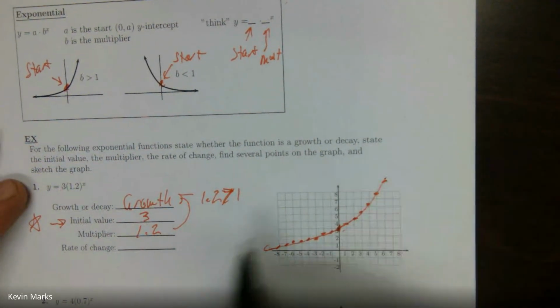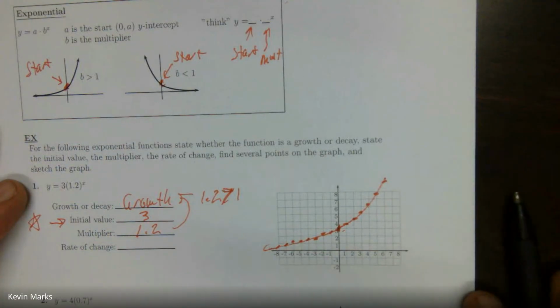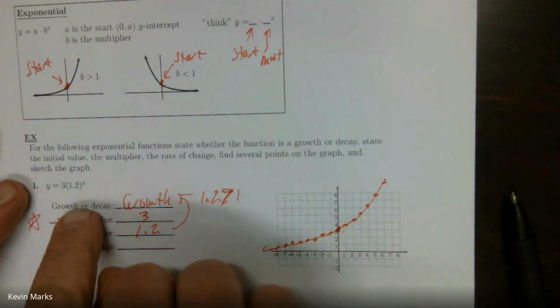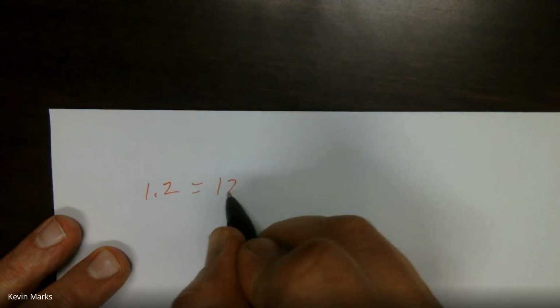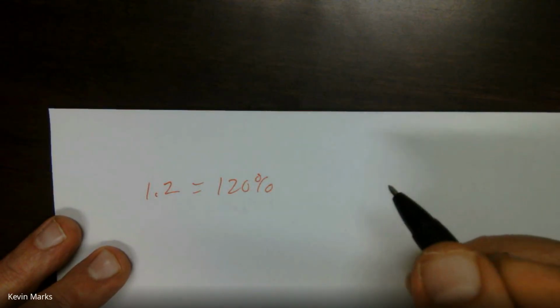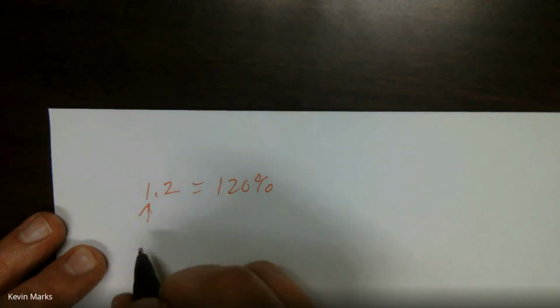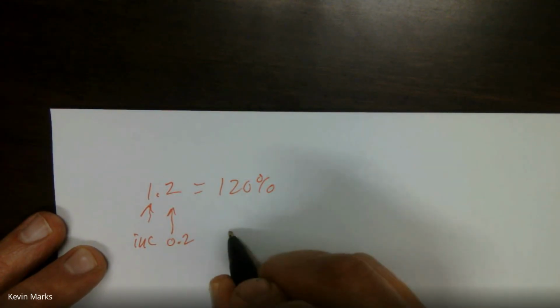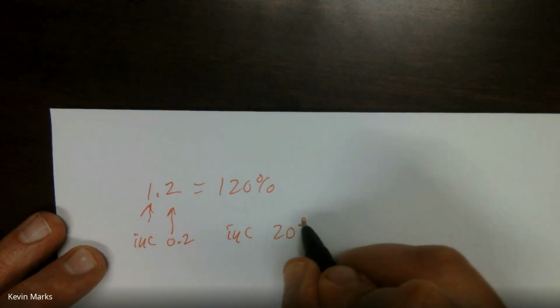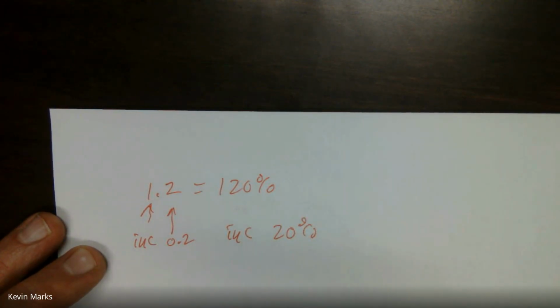Okay. The hard part is the rate of change. So you got to go back. Remember percentages, right? So if you're multiplying by 1.2, maybe we can go on the other side here. Remember what 1.2 means? 1.2 is the same as 120%. Remember that when you stick that 1 out front? This means you are increasing something by 0.2. Or in other words, you are increasing by 20% because it's 100% more.